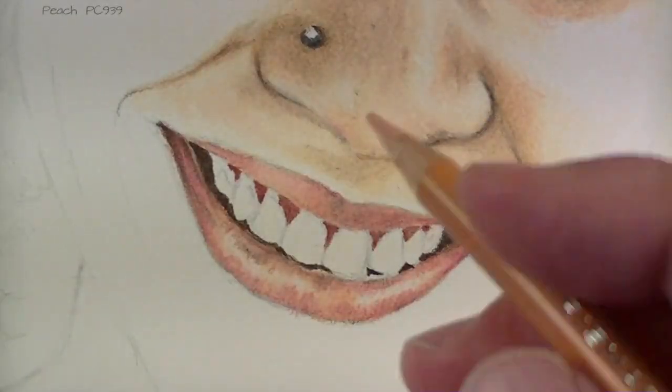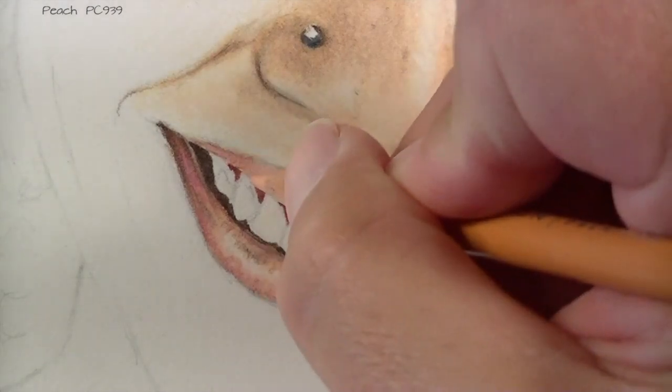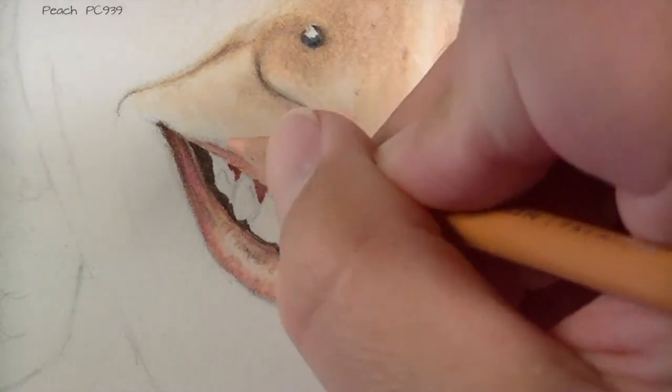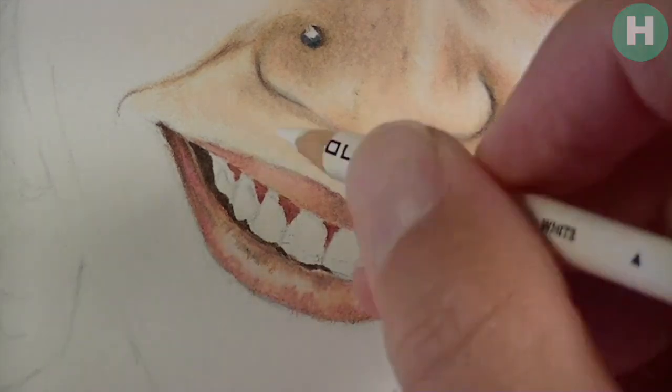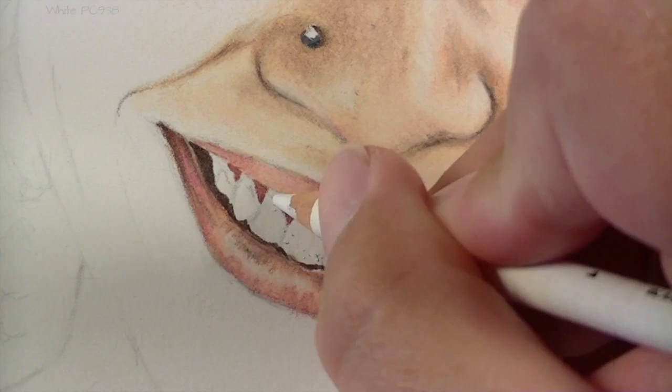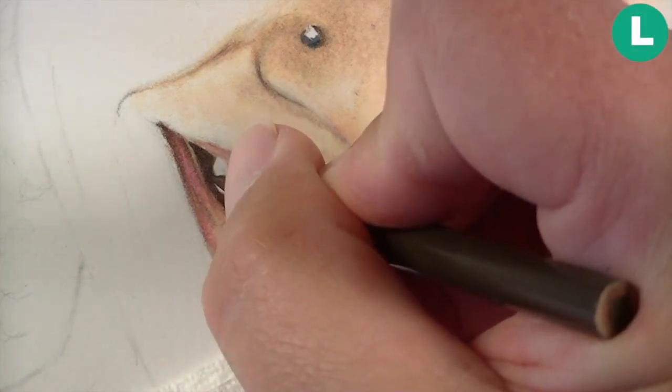These colors are then burnished using peach. Although we typically think of teeth as being white, they're often a light cream or a light yellow color. They also have areas of shadow and highlight in them.